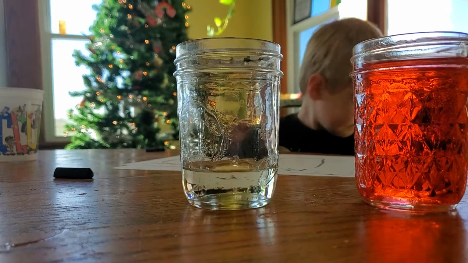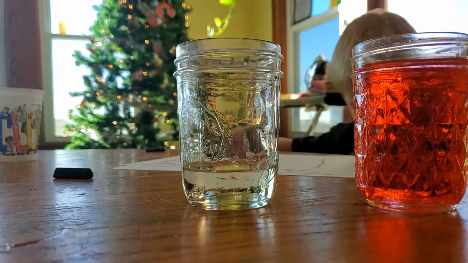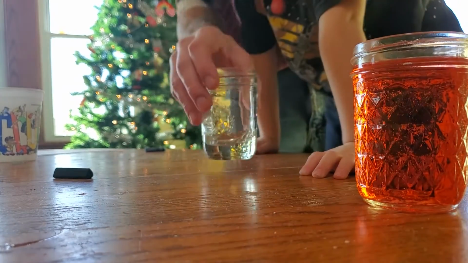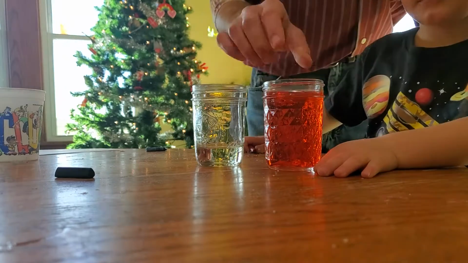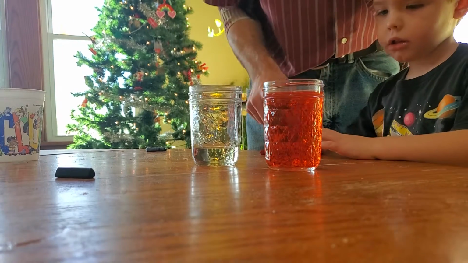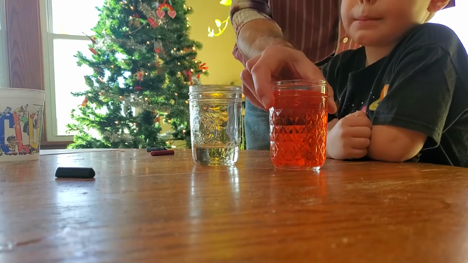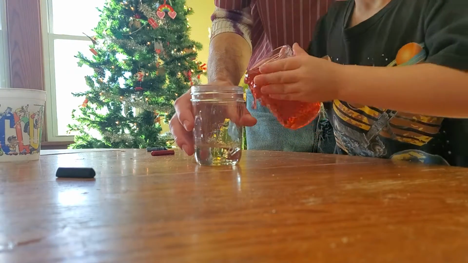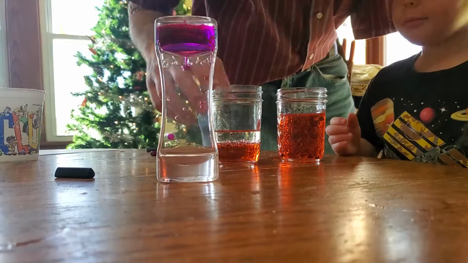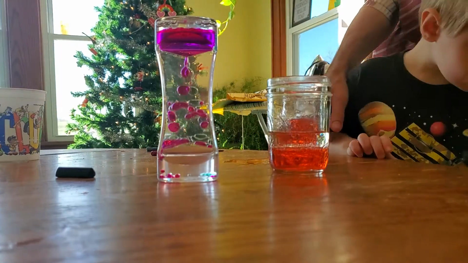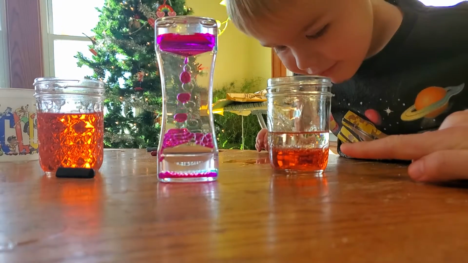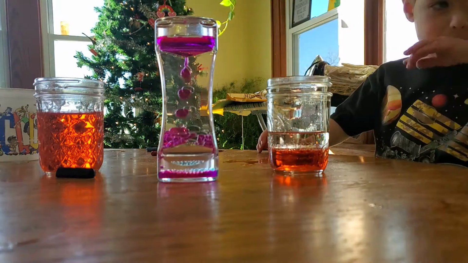All right. Let's get the paper out of the way. So very gently pour the red water into the oil. There's not much room in this, so let's pour into here. Pour a little bit of the red into there. Oh, wow, it makes all bubbly, kind of like this toy did. But look at the edge. See? The red went to the bottom, didn't it? So the red water went to the bottom.